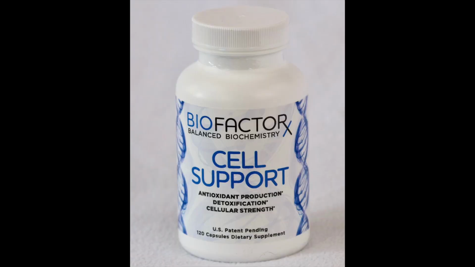Cell support is a process I designed with two specific directives. As an integrative practitioner involved in research biochemistry, my interest, obviously, as many other practitioners have an interest, is in anti-aging. This, to one degree, is based on anti-aging, and it does so because it's directed at the health of what we refer to as telomeres.